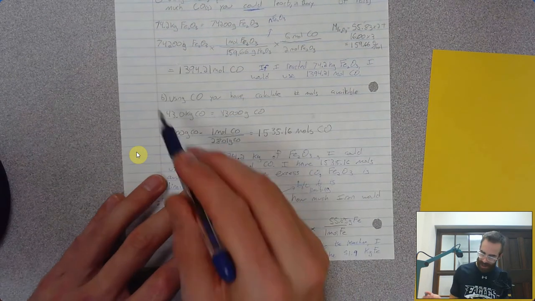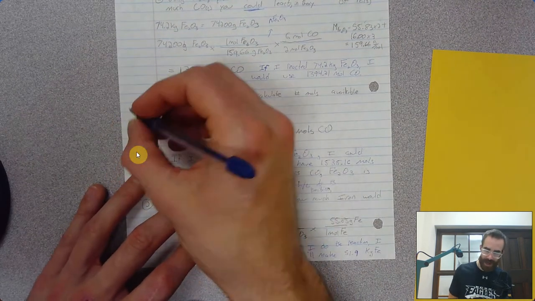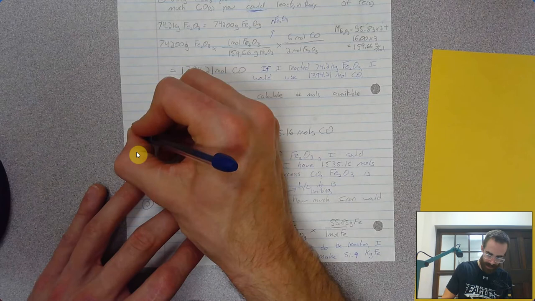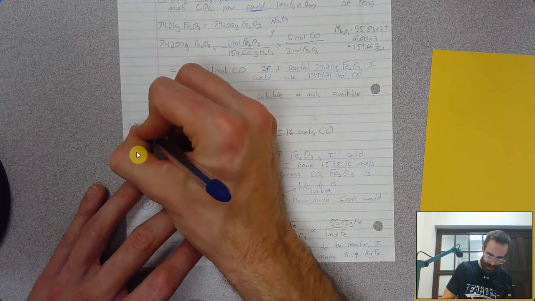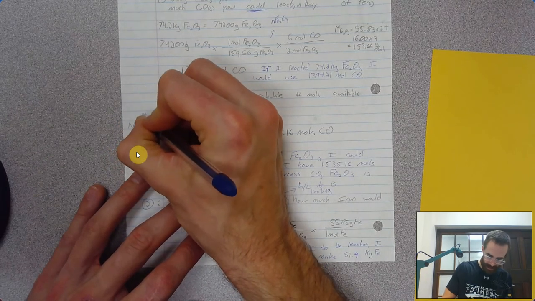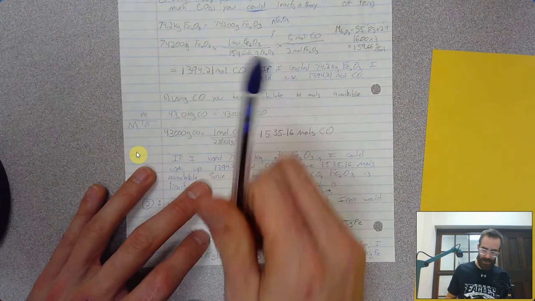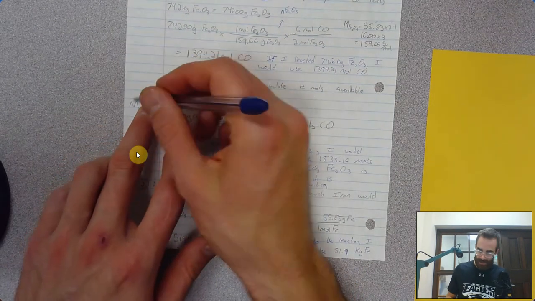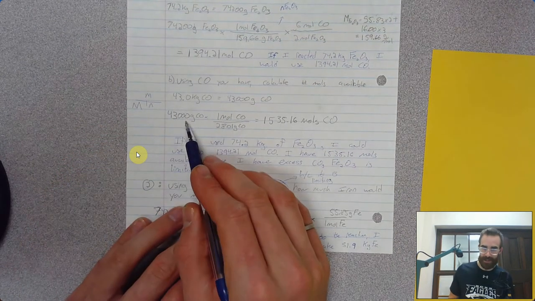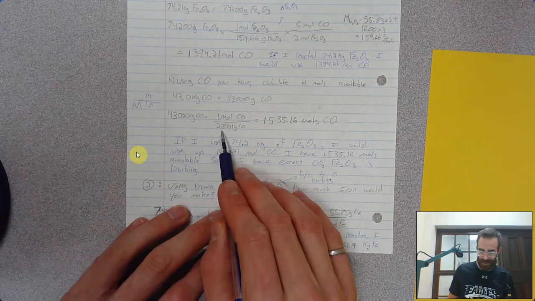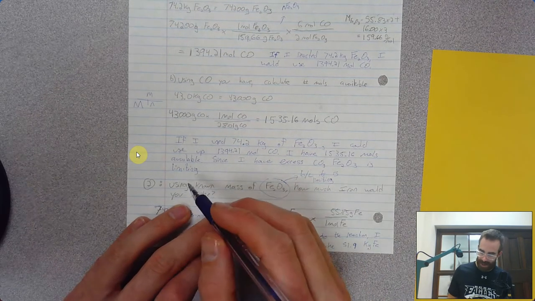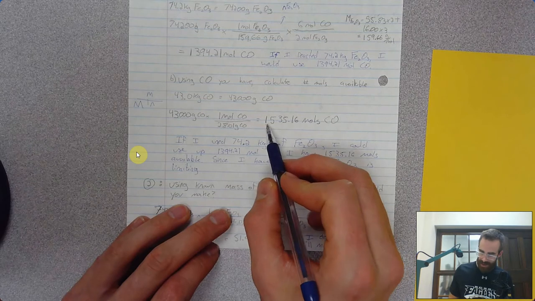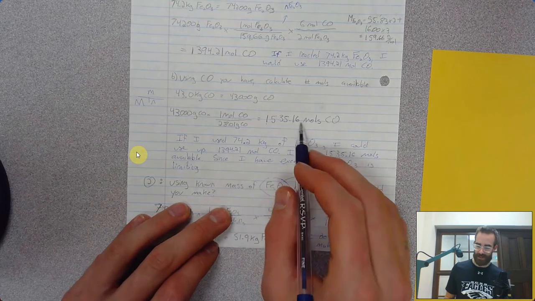Well, same calculation. Number of moles is equal to mass divided by molar mass, right? Remember your triangle. Molar mass, number of moles. Since I'm looking for number of moles, it's mass divided by molar mass. So I've got my mass here. I divide by 28.01, which is the molar mass of carbon monoxide, and it ends up I have 1,535.16 moles of carbon monoxide.